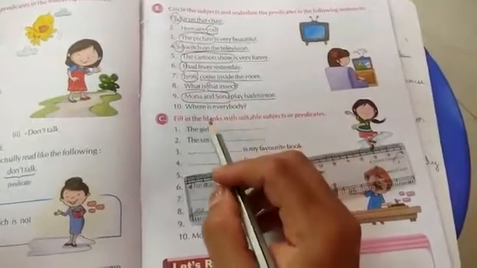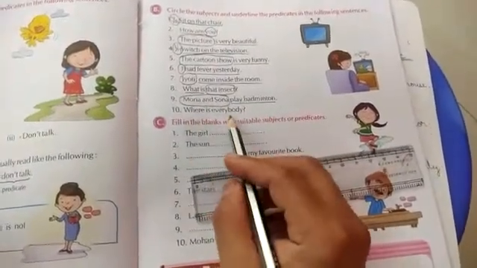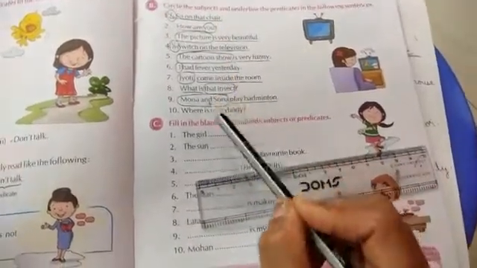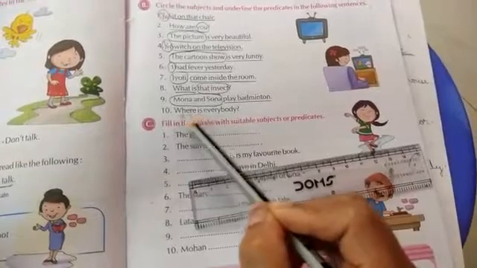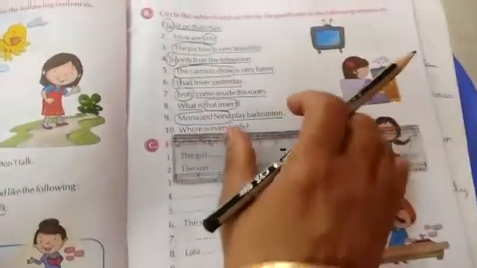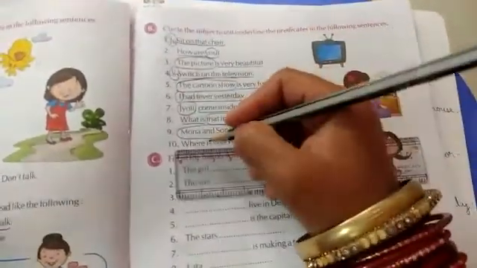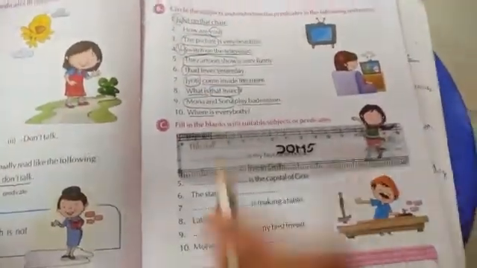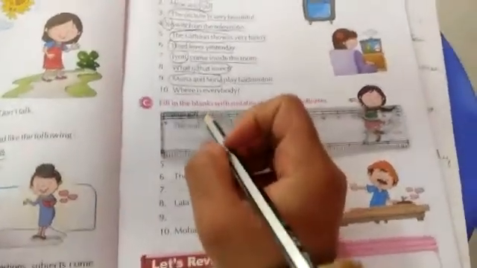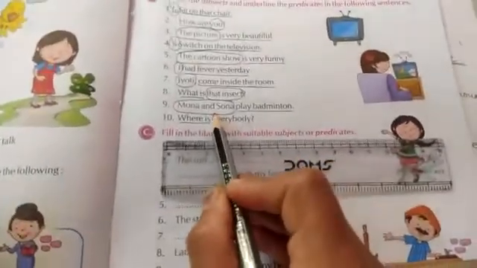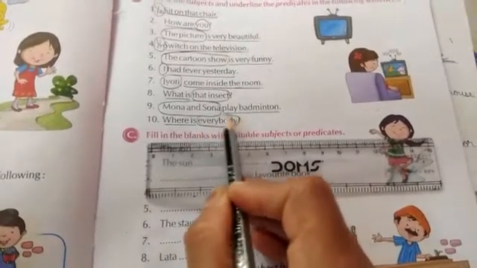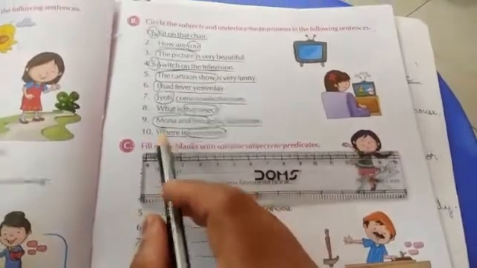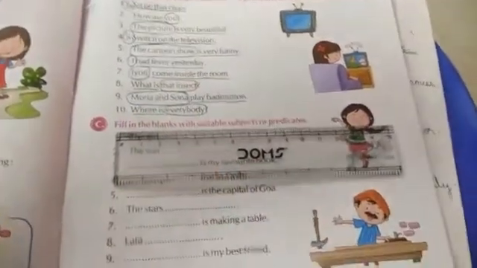Mona and Sona. Again a question. Where is everybody? Now, as I have told you, in questions the subject will come at the end and the predicate will be first. Where is the predicate? Use your ruler and draw a straight, proper line. And keep sharpening your pencil, okay? Now, everybody is what? Everybody is your subject. We are talking about everybody. Everybody is the subject, whereas where is the predicate?